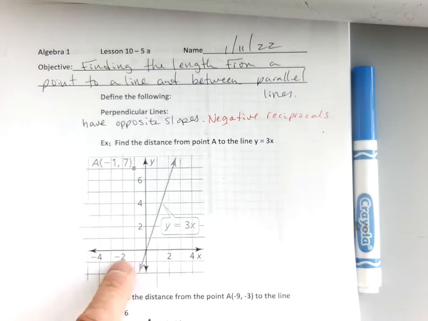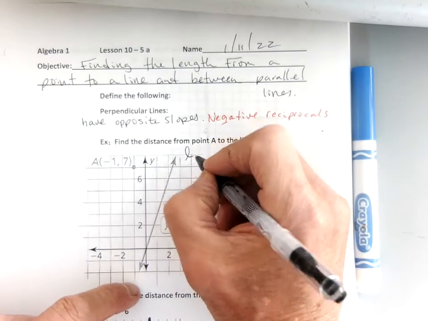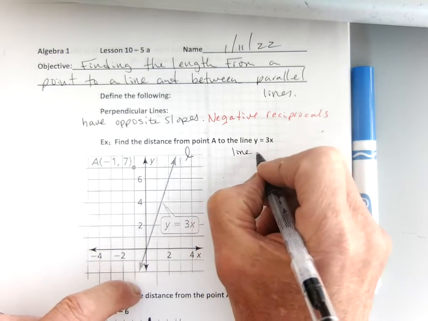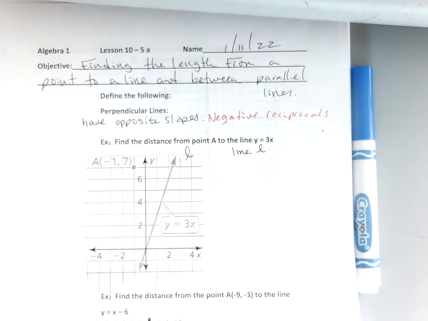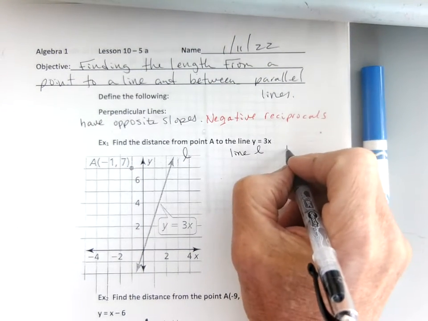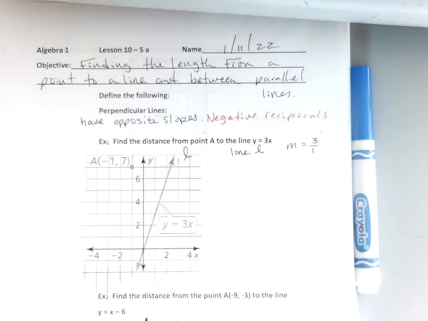So the first thing I'm going to do, I'm going to call this line L. Am I going too fast? Okay. I need to know something about slopes, right? So line L has a slope. I know it's 3. Now I can see up 3 over 1, up 3 over 1, right? So the slope of the line L is 3 over 1.